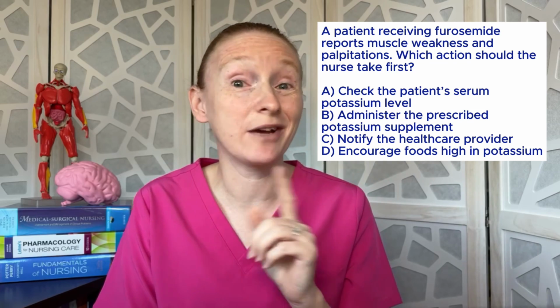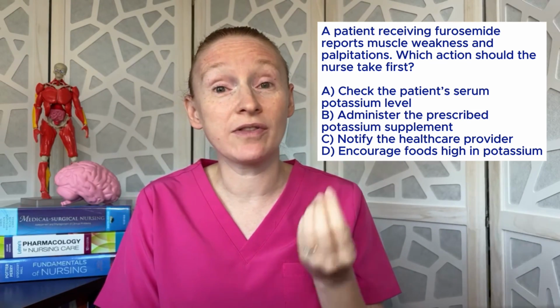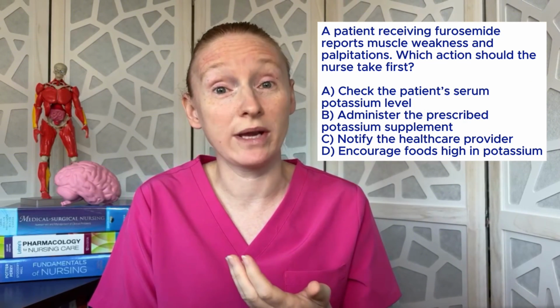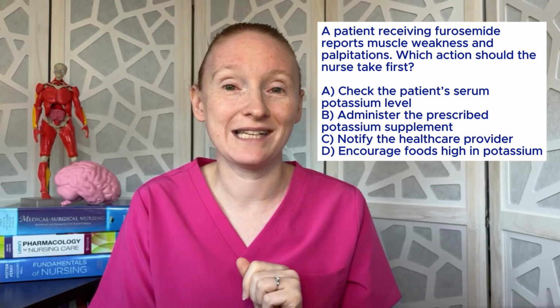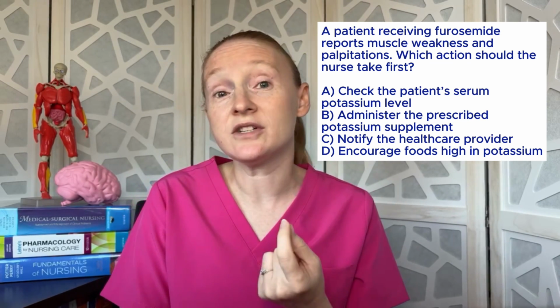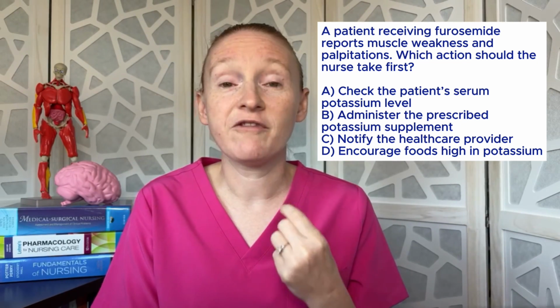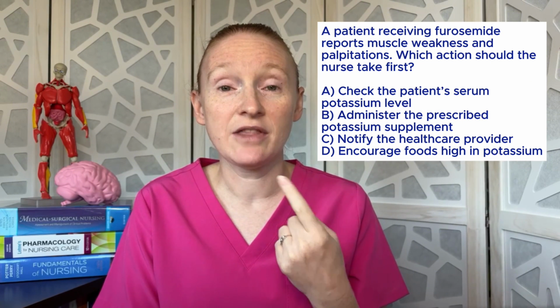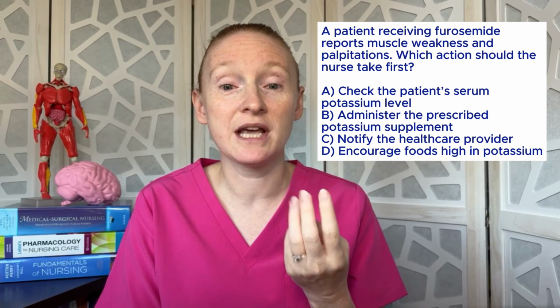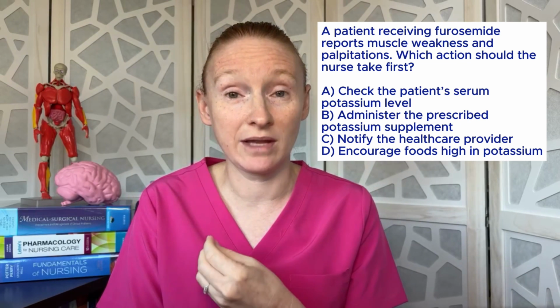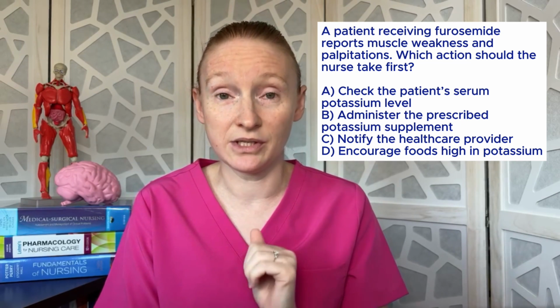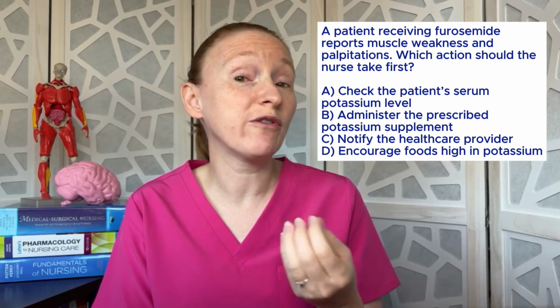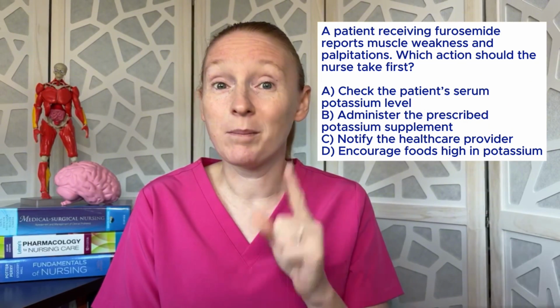Now, this is where things get really confusing, because all of these things are things a nurse might do in this situation at some point, even call the healthcare provider. And that is exactly the point of these analyze and apply type questions. Because here's what the test writer is really checking. They're checking, can you think through the expected pattern? The fact that the patient's taking a loop diuretic, they're having muscle weakness, they're having palpitations. This could possibly be the signs of hypokalemia. They are also checking to see if you can use that pattern to narrow down what steps the nurse should take next.